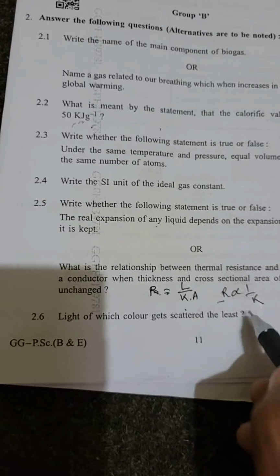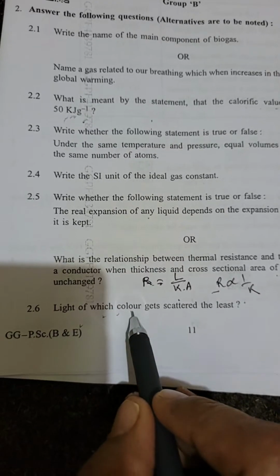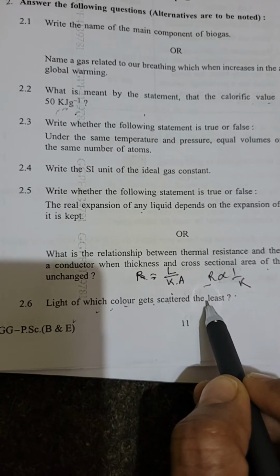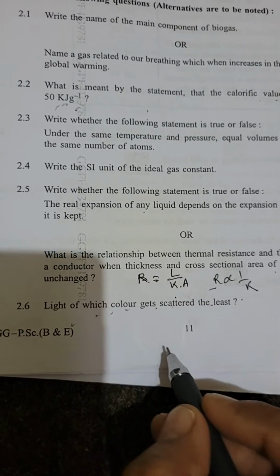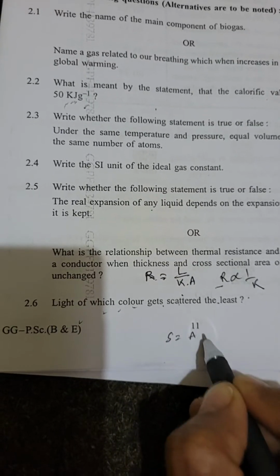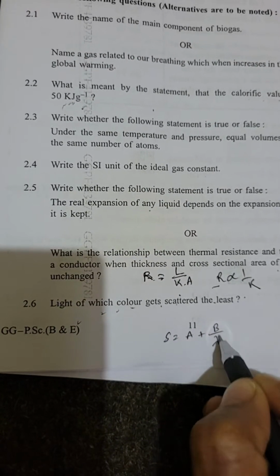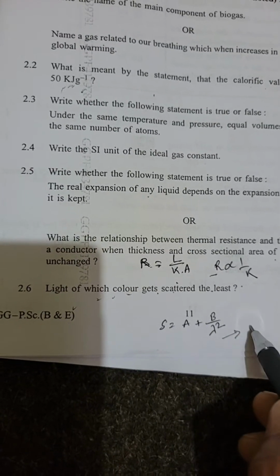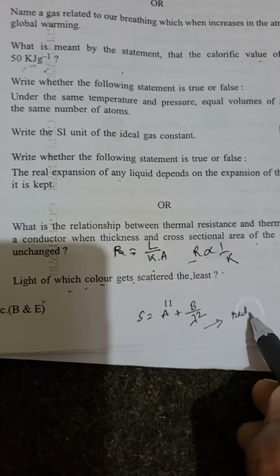Now next question, light of which color gets scattered the least? We get scattering cross section S equals A plus B by lambda square. So whose wavelength is greater? Red, right?